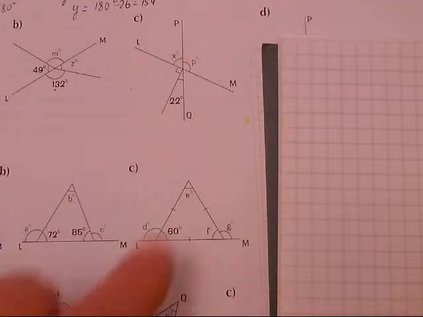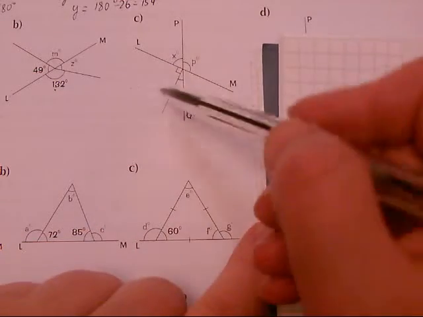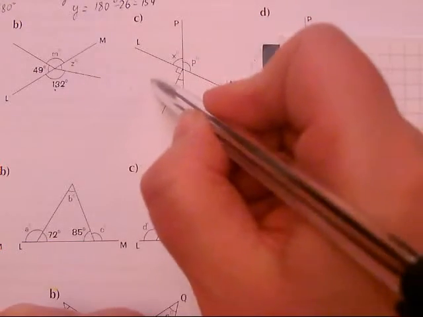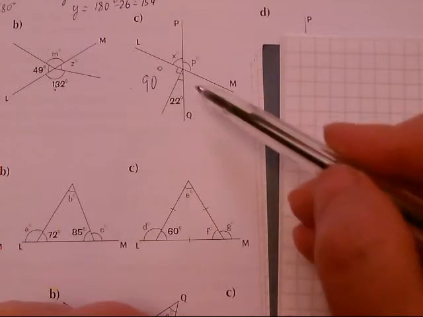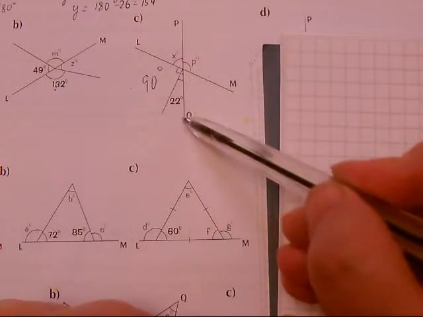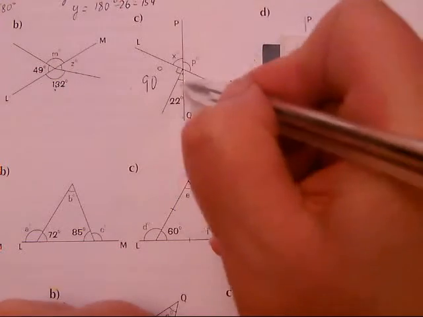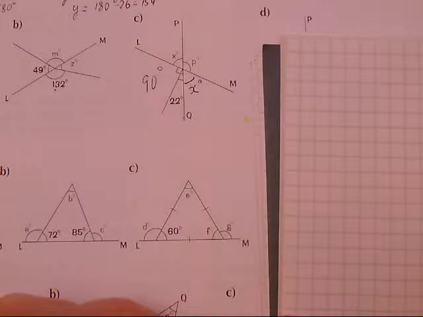On this diagram we have several angles that add up to 360 because they're angles at a point. We also know that this angle is 90 degrees because of this sign. What else do we know? That LM and PQ are straight lines, and it means this angle is X as well. Okay, this is X. What else?